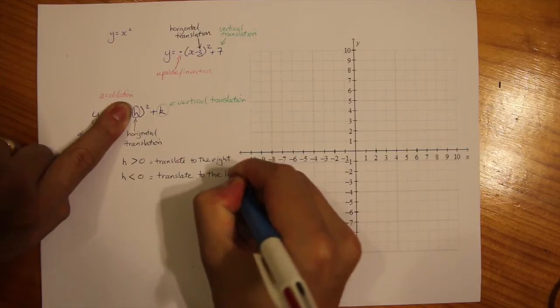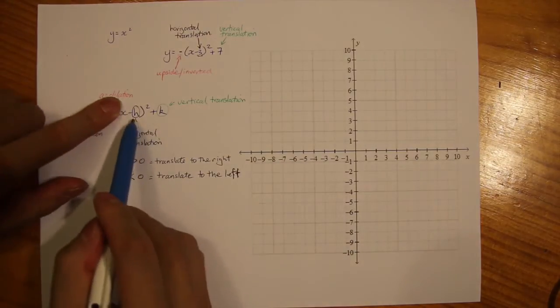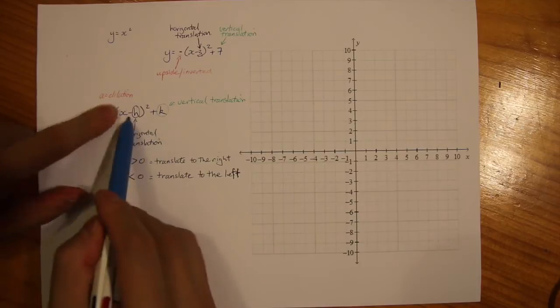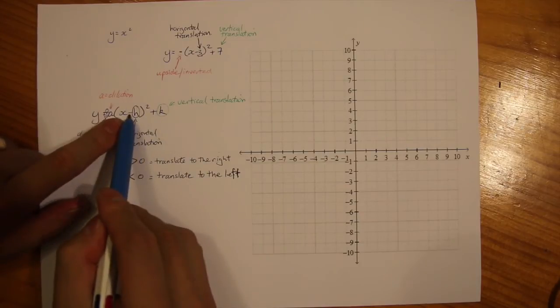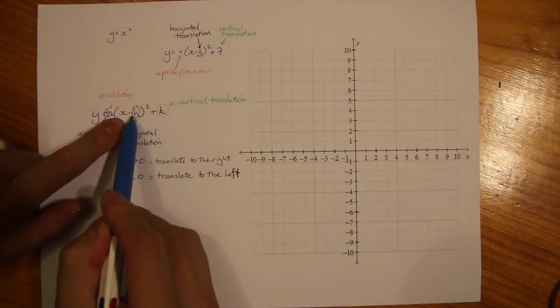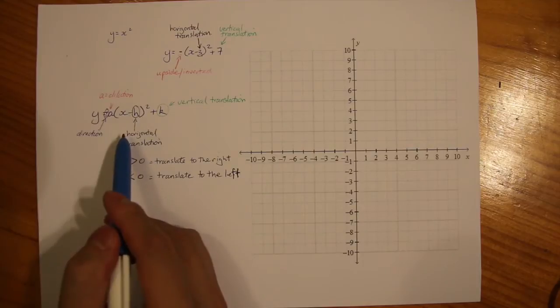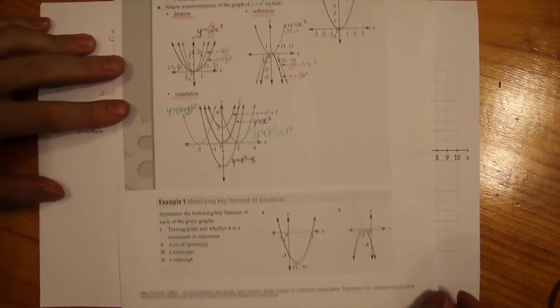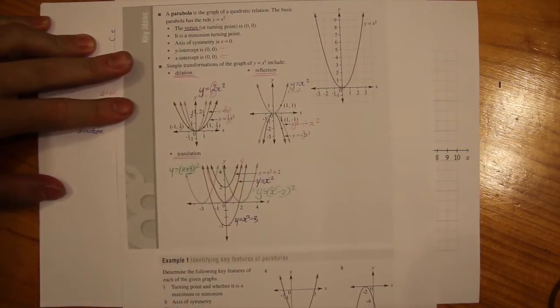Now, this is where the negative comes into play. If we have, say, h is -2, then minus negative 2 is going to be a positive 2. So if I showed you a previous example, you may have been a little bit confused, but that's alright.